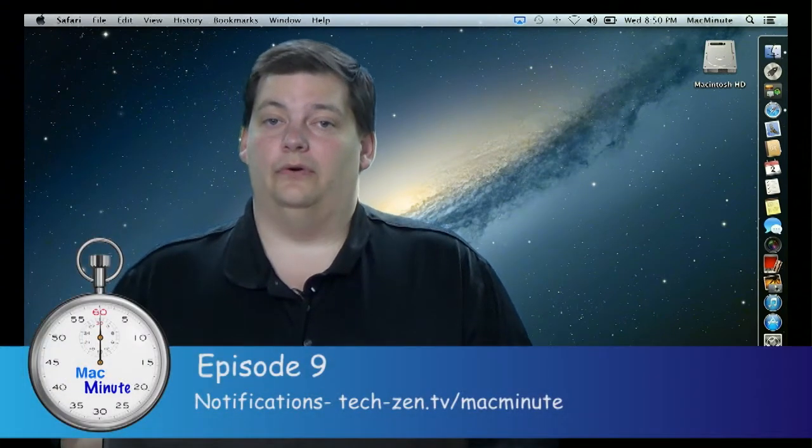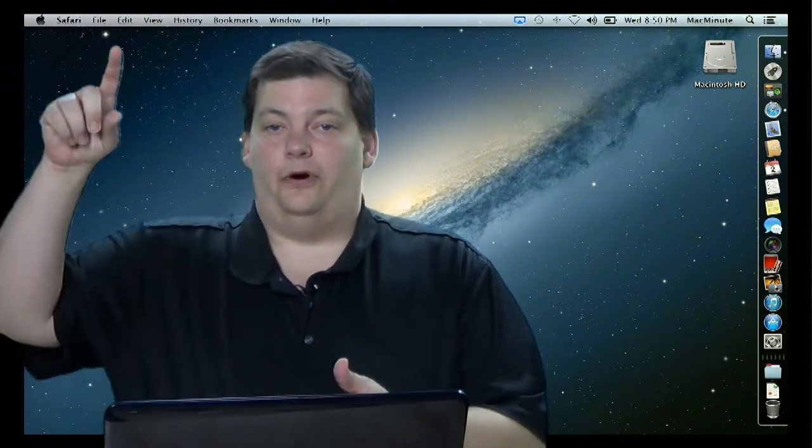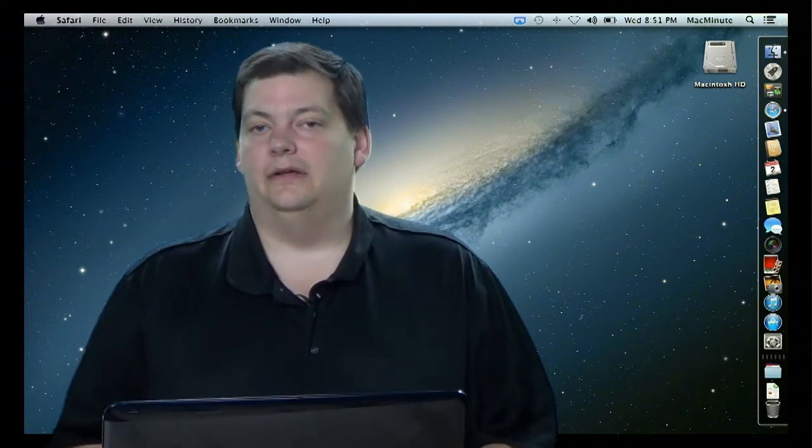Notifications are something brand new in the latest version of the Mac operating system. And if you have an iPhone or an iPad, you're used to using notifications already, believe it or not. That little bar you swipe down from the top to get all your information and it comes on the screen, it's exactly the same on a Mac. You don't swipe down, it's built right into the menu bar.